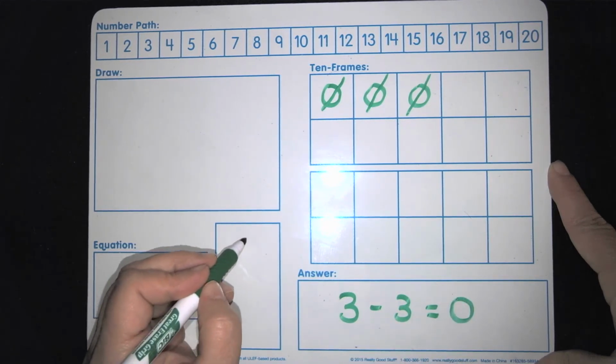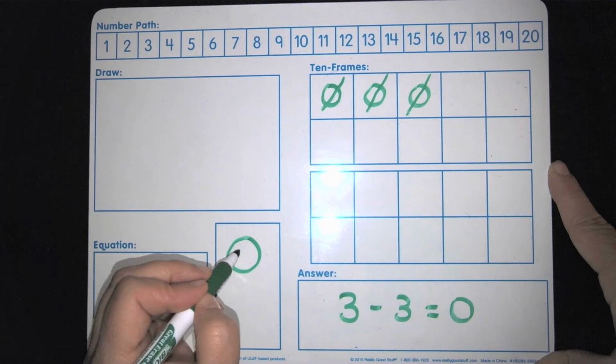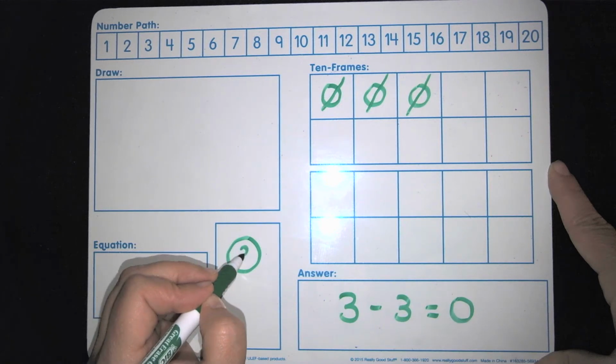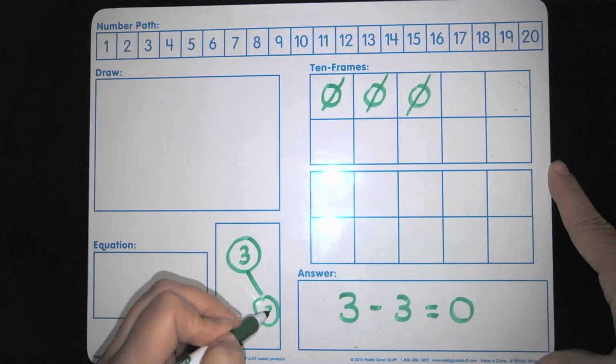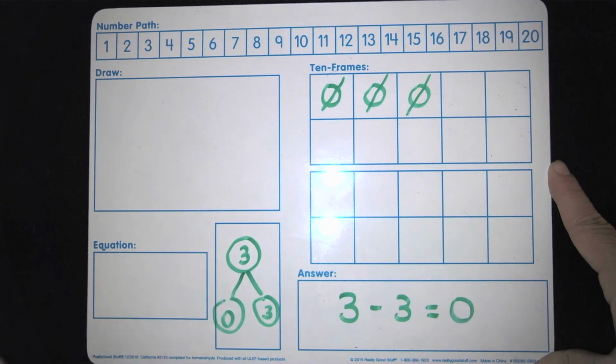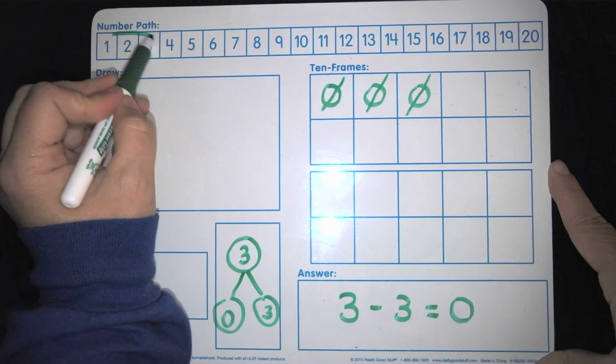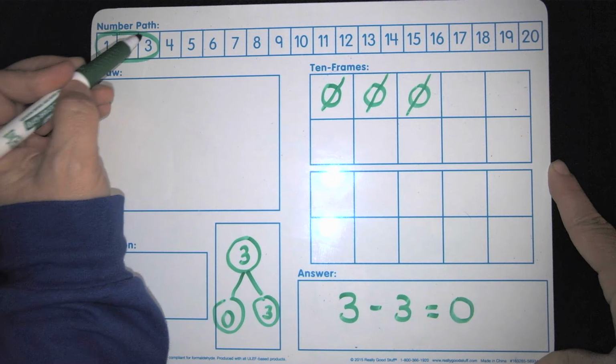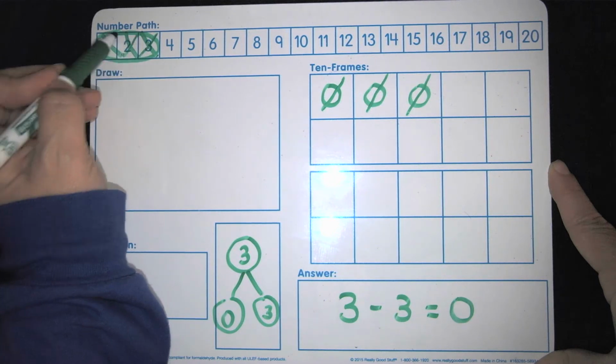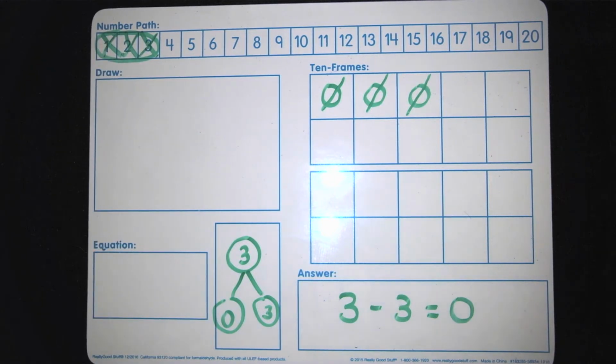And then we also can even show it as a number bond. So if I have 3 on one side, that would be 0 on the other. I can do my number path. So I have all my 3 here, and then I'm taking away all 3. So I've got none. So you're able to connect all those different representations.